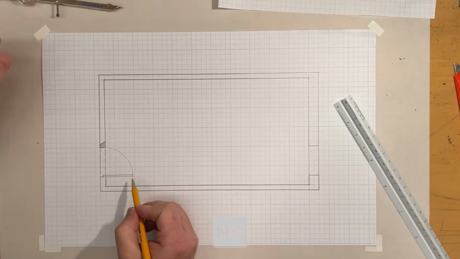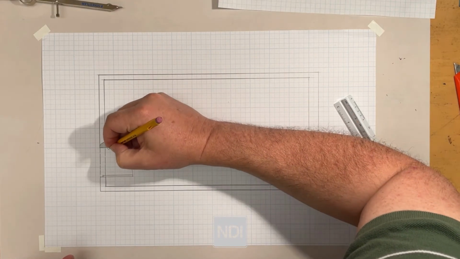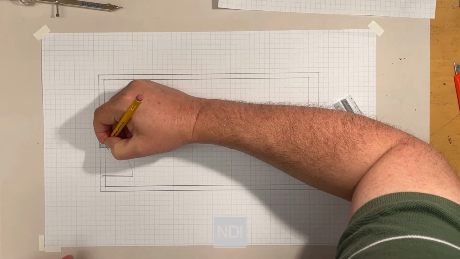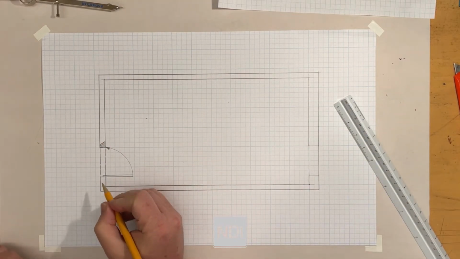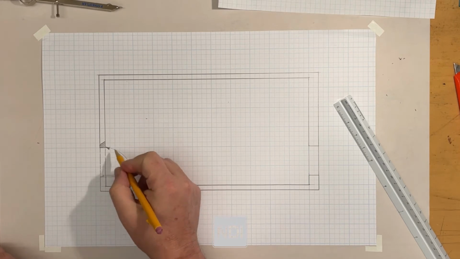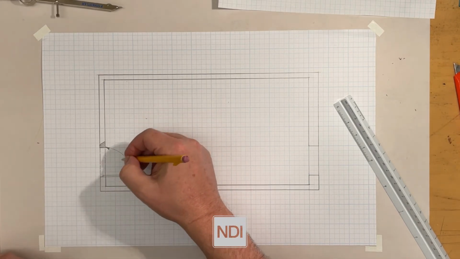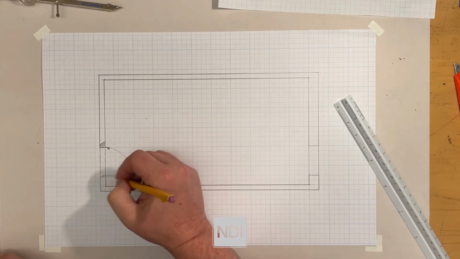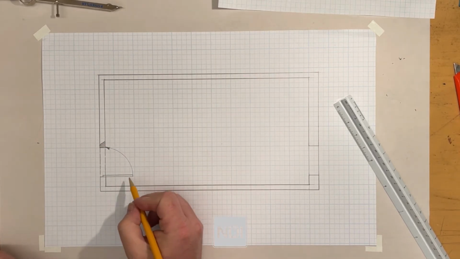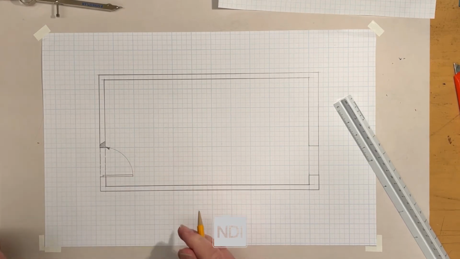It indicates a couple of things. If we put an arrow here, it shows us which way the door opens and closes, although you can also tell that by looking where the hinges are. But it also shows us the area that has to be kept clear. So if you're putting a piece of furniture here, you can't put it within this quarter circle. So that's the second reason for showing the door swing, is to show the area that has to be kept open in order for the door to swing.